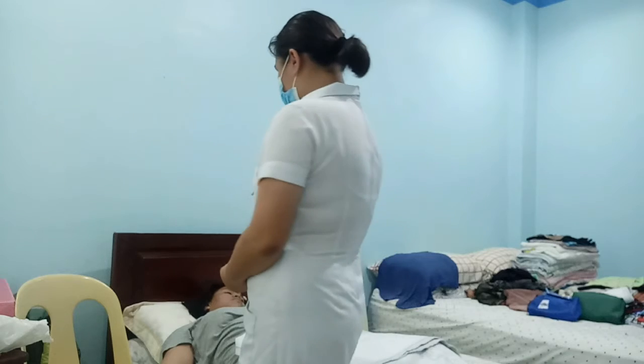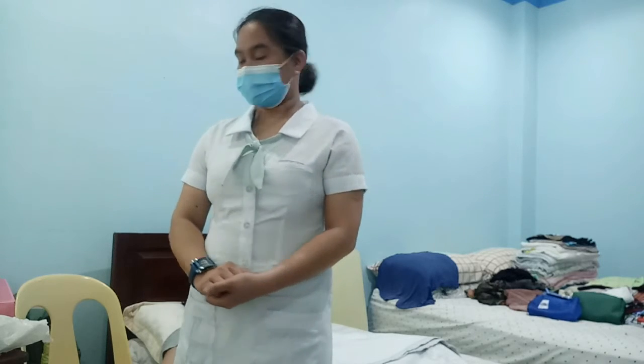30 beats per minute times 2 equals 60 beats per minute. So the radial pulse of the patient is 60 beats per minute. So the client's pulse rate is normal.